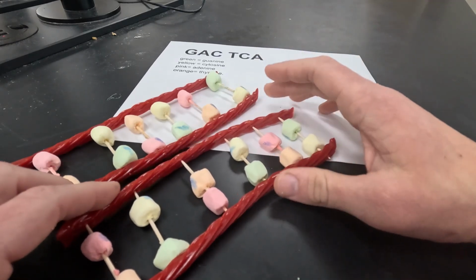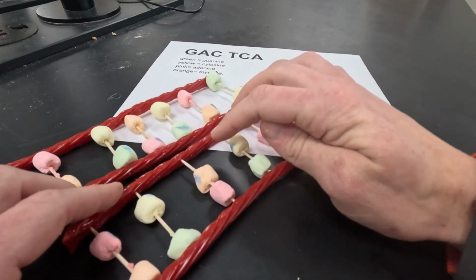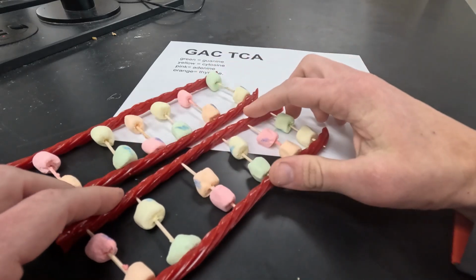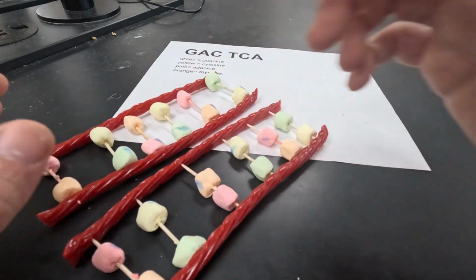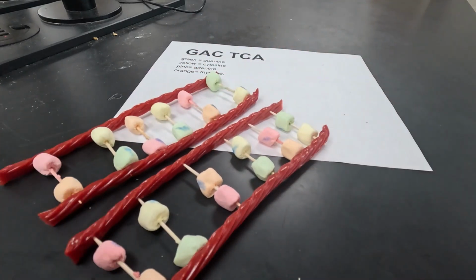Again, our three major enzymes we looked at today were helicase, unzipping it, polymerase, adding in our nucleotides, and then ligase, connecting those nucleotides together, closing it off.